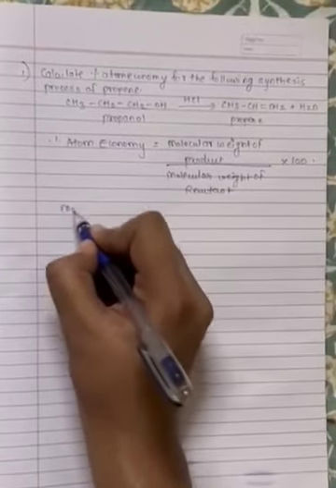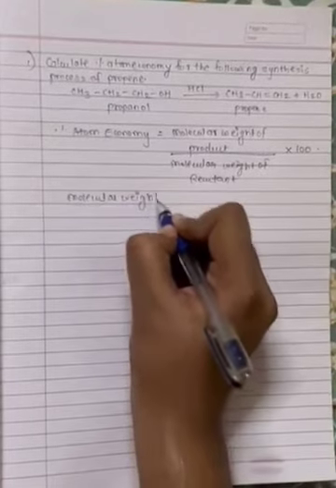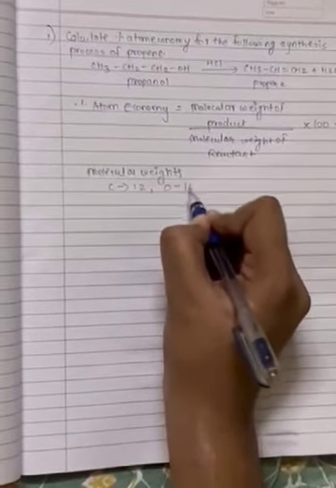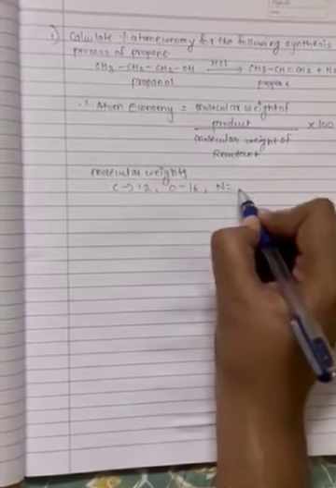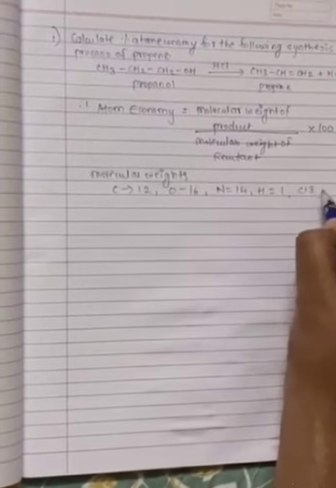So here we will just recall some of the important molecular weights, which are frequently used, such as carbon, whose value is 12, oxygen value is 16, nitrogen value is 14, hydrogen is 1, and chlorine is 35.5.